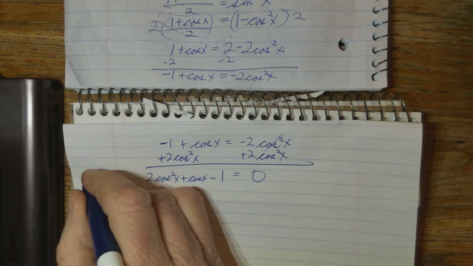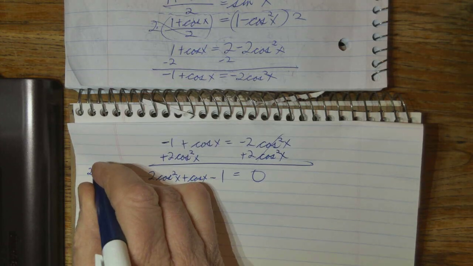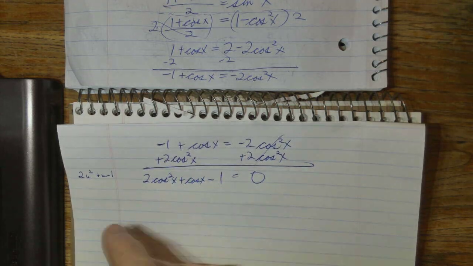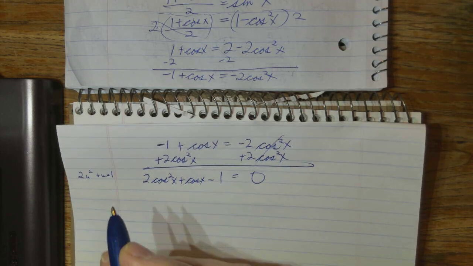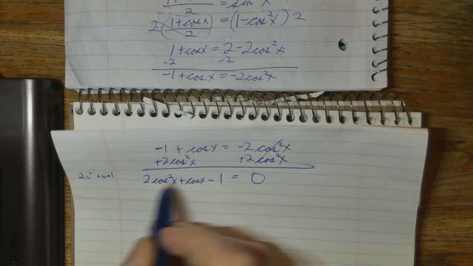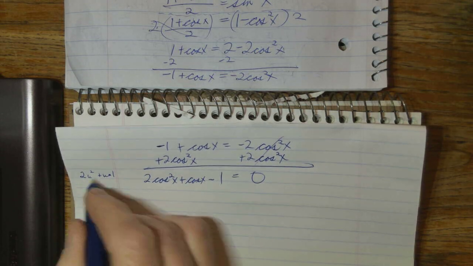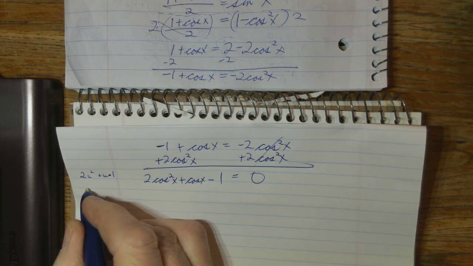All right, time to factor. If I do 2u squared plus u minus 1, if you don't want to deal with the cosine x as your unknown part, just put u's, and then we'll put cosine x back when we get this factored.